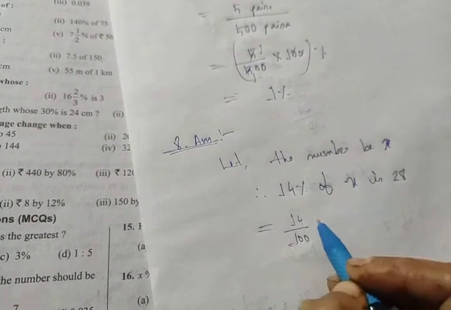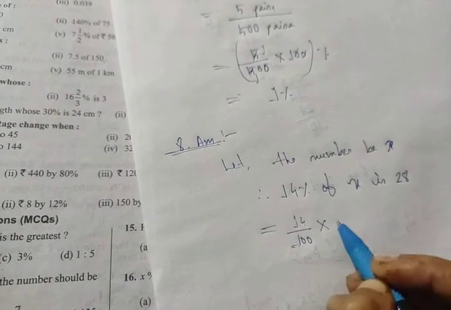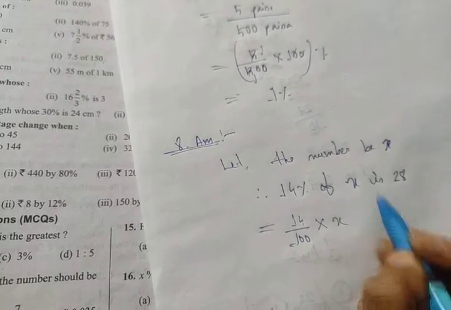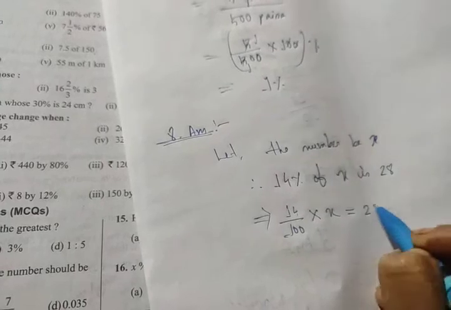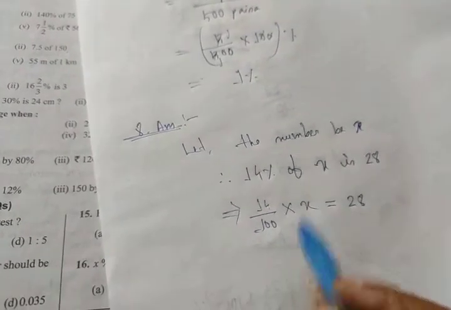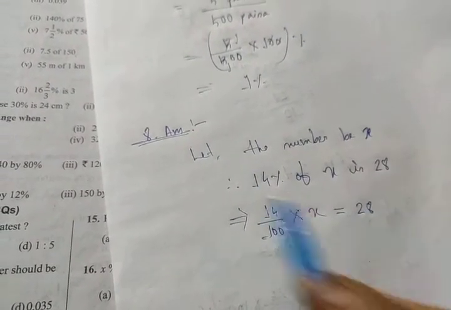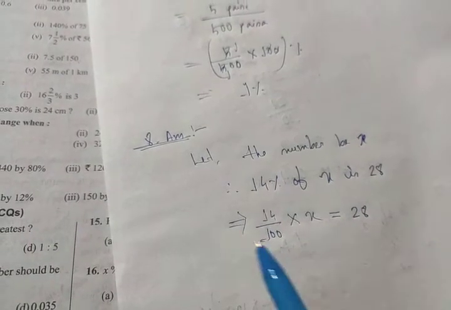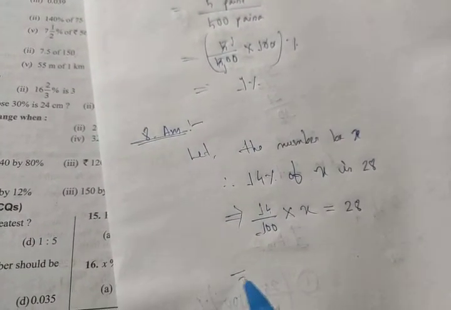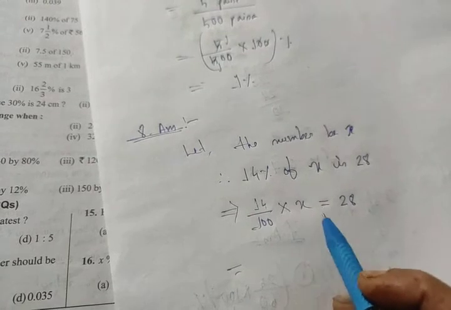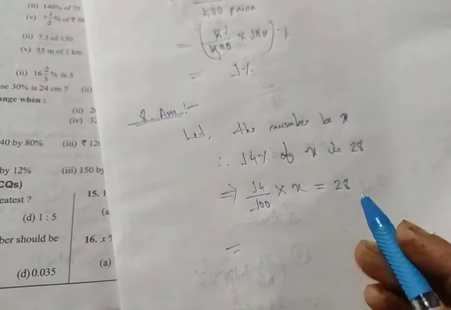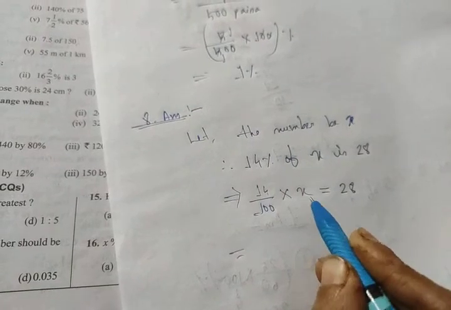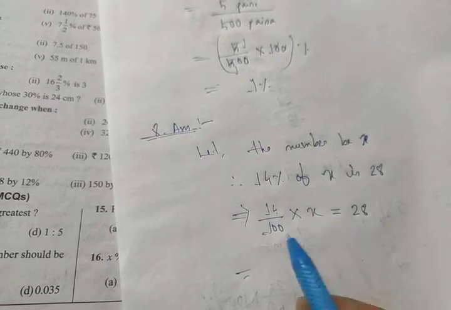What is the meaning of "of"? Multiplication into x. "Is" means equal to 28. So here we are simply converting this sentence to mathematical terms. Now 14 by 100 into x is equal to 28. Now it becomes an algebraic equation and we have to find the value of x from this equation.